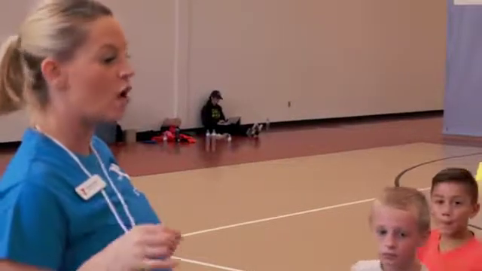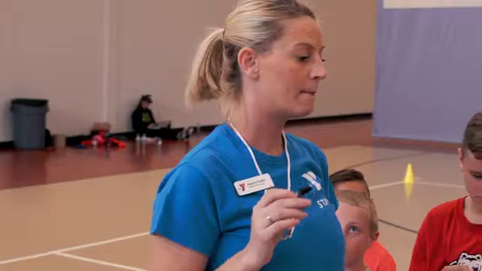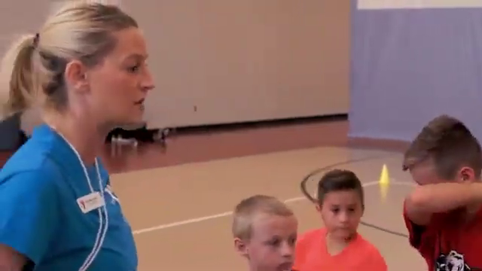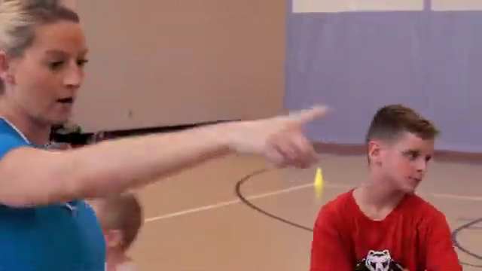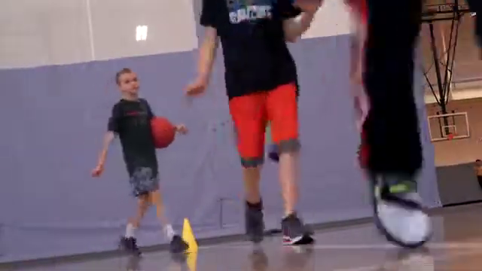Just going to walk a slow pace around the track. Malia, we're not dribbling right now, okay? We're going to hold the ball under our arms and walk a slow pace around the track. Ready? Walk, slow pace. Good job.